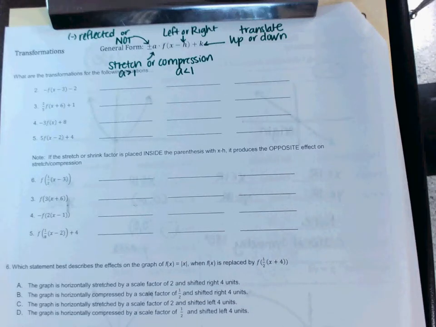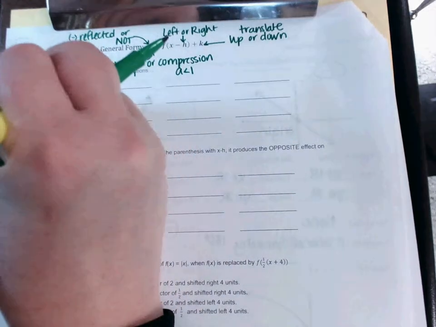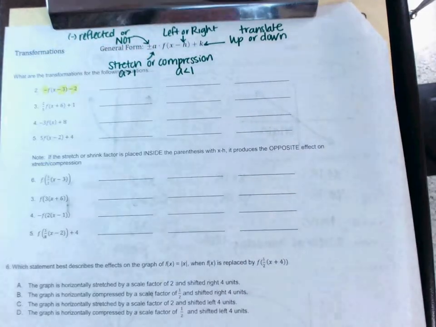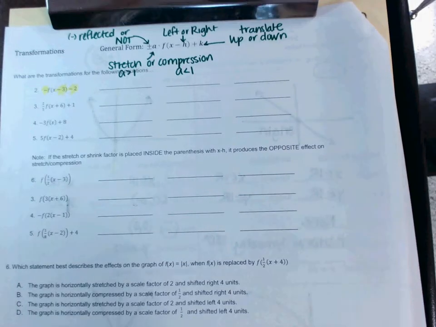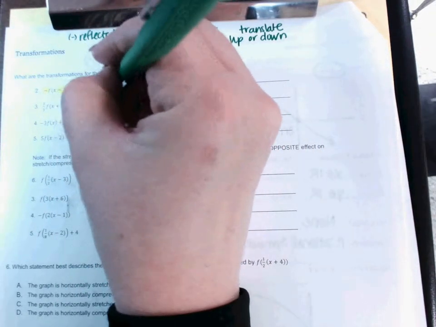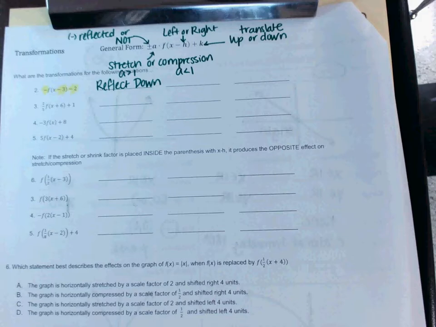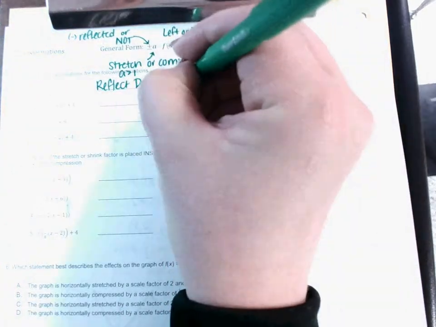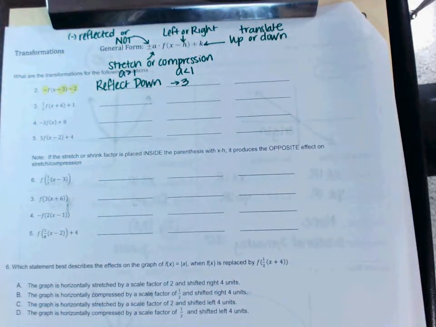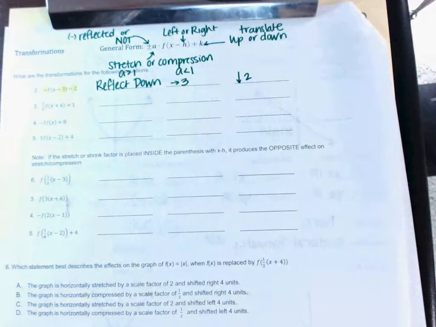Correct. Okay, so look at number 2. We're just going to go through each of the changes. Each one has 3 numbers, here, here, here. What does the negative do? It reflects it down. What does the minus 3 do? Now, normally you would think it goes left, but you remember if it's in parentheses, you always have to switch the sign. So if it's a minus 3, I'm really going to shift to the right 3. And then the minus 2 at the back tells me to go down 2.